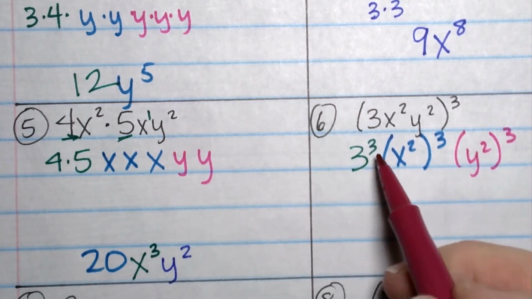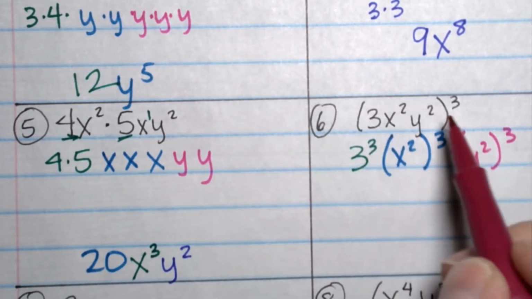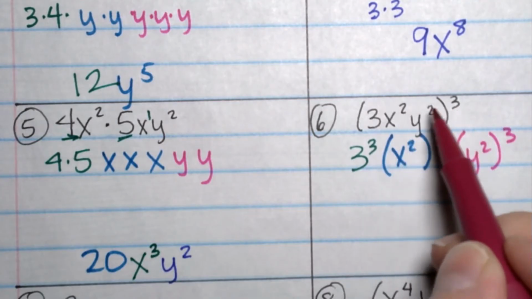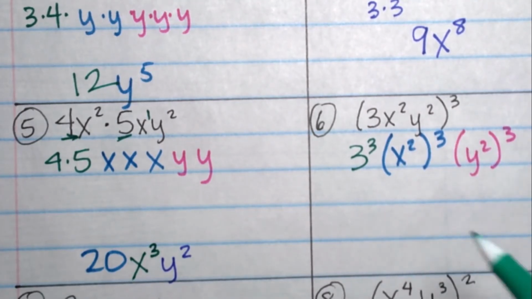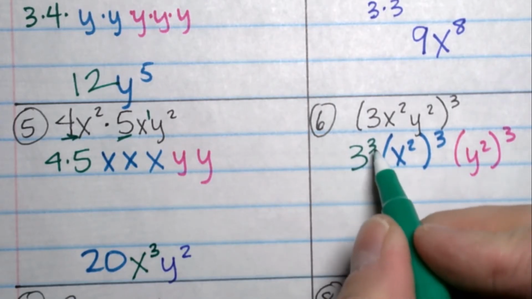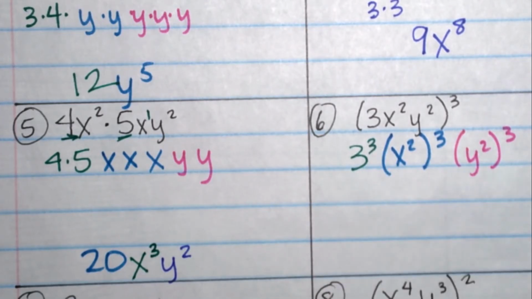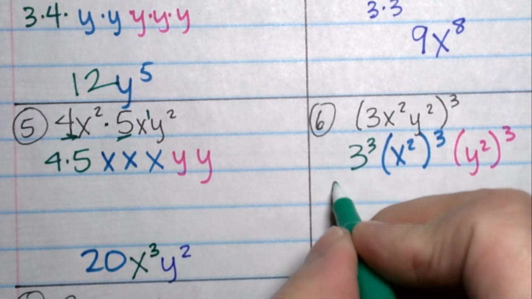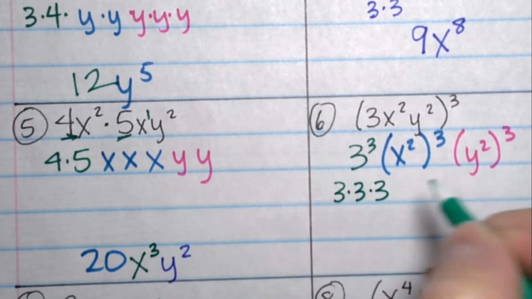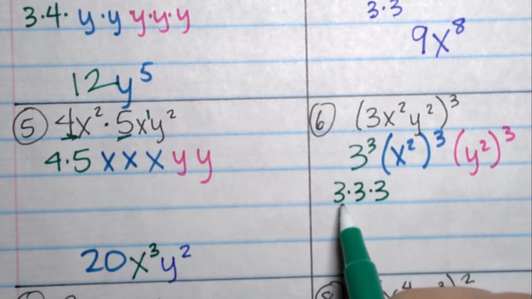If you look at this, it's a little bit like distributive property. The 3 exponent is going on everything on the inside. You can think of it that way. 3 cubed is not 9. It's not 3 squared. It's not 3. It's not 3 times 3. It's 3 times 3 times 3. It's a little confusing. An exponent is how many times you're multiplying something times itself. So 3 cubed is really 3 times 3 times 3.